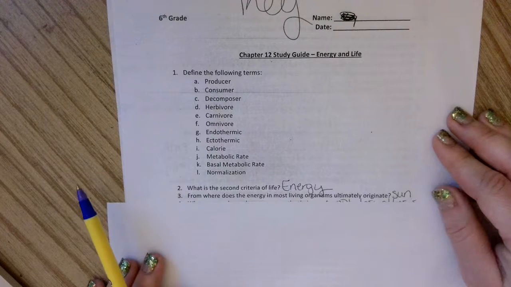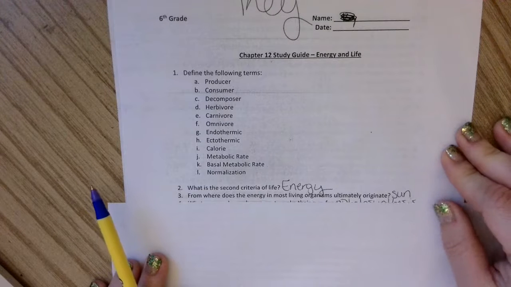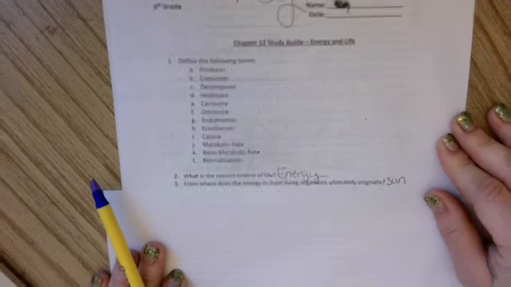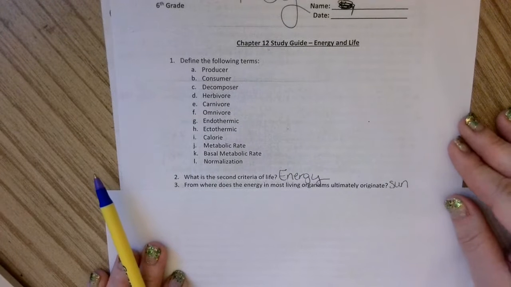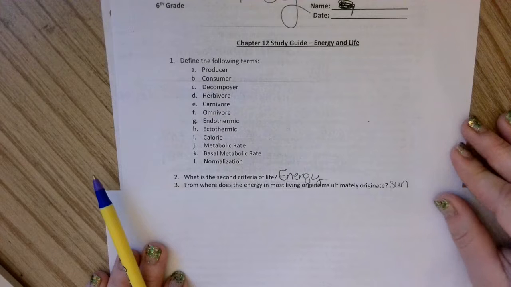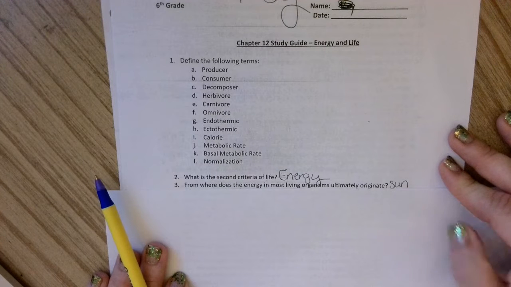Number 3, from where does the energy in most living organisms ultimately originate? From the sun, because every single thing that we eat, whether it is a plant or an animal that eats a plant, they get their energy from the sun. So the plant does photosynthesis, and then we can eat plants, of course, like fruits and vegetables.